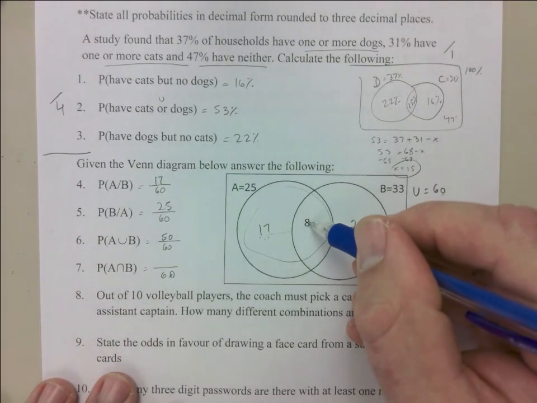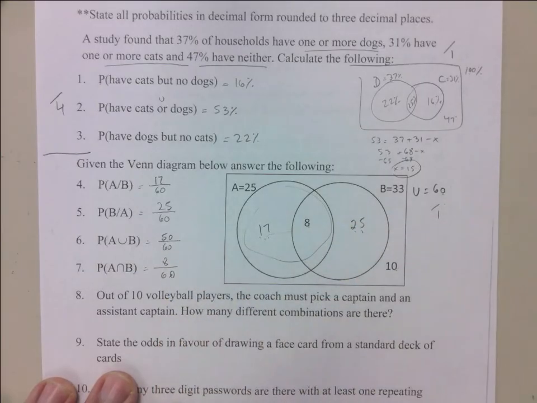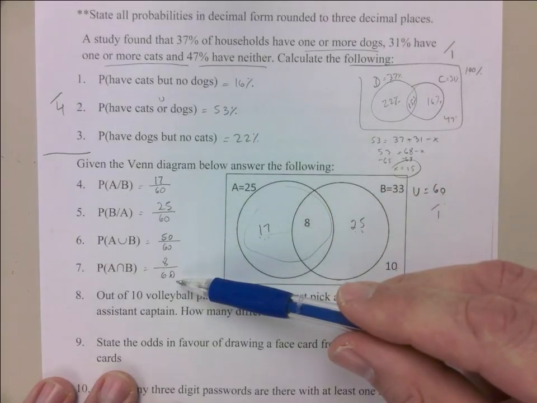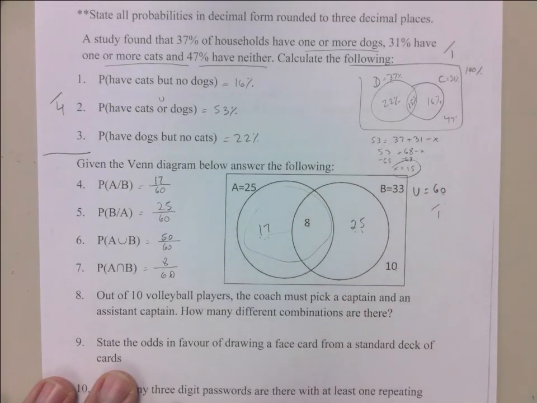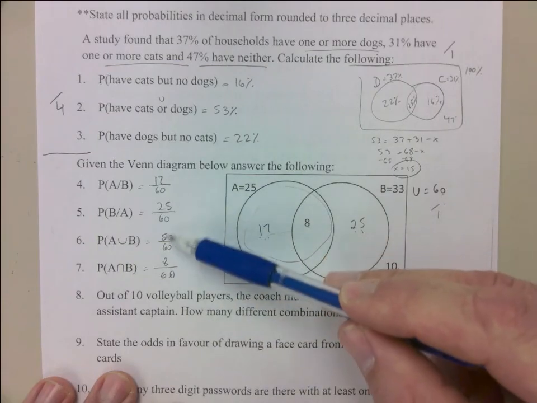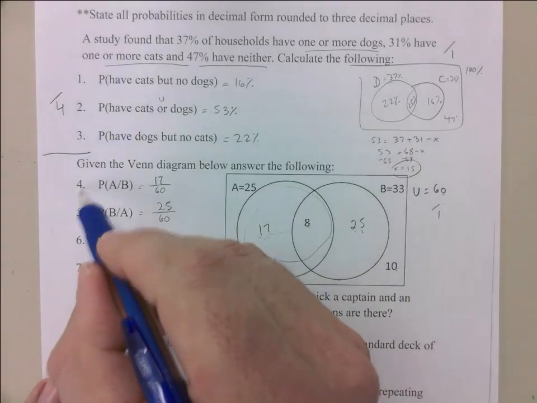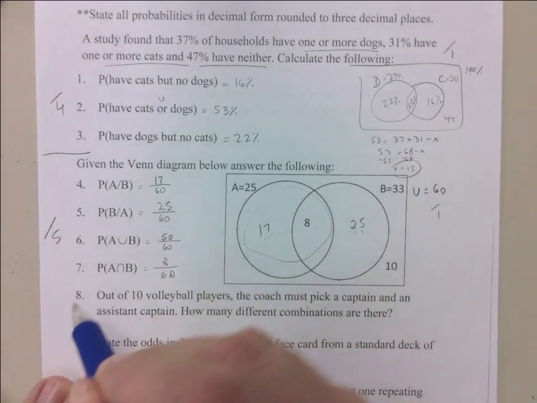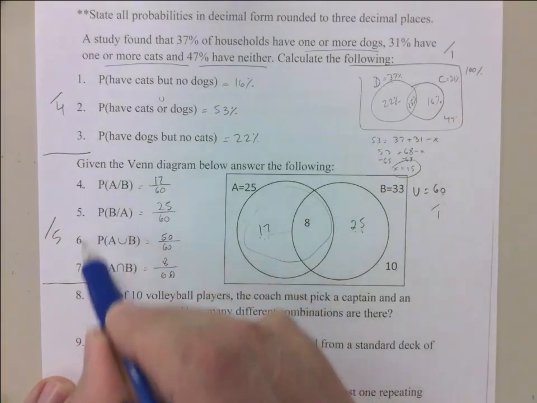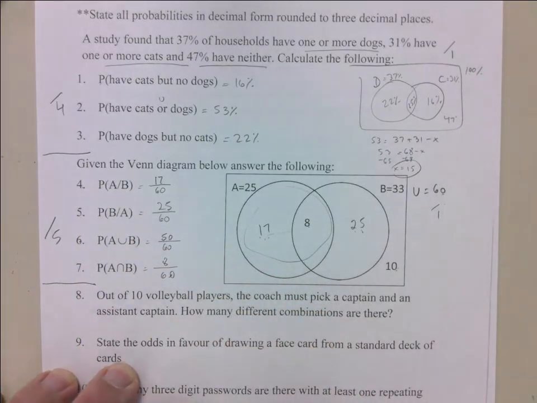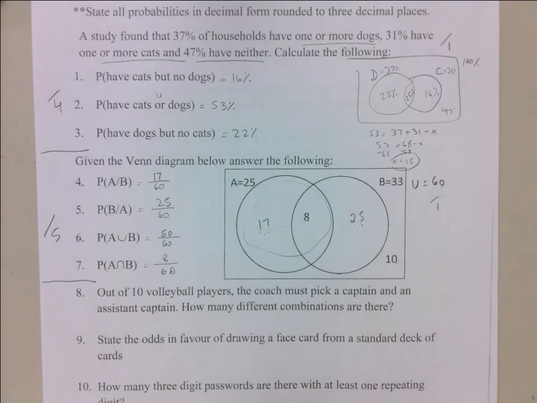And it's just this intersection, that's 8 out of 60. So if you got your denominator wrong, go minus 1 right away. But then I will just look at the top numbers, making sure you got those right. Hopefully you got those right. So that is 1, 2, 3, 4, 5, right? Like 4 to 7, that is worth 5 marks.